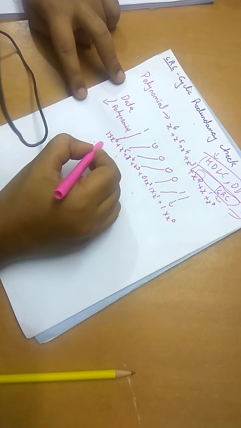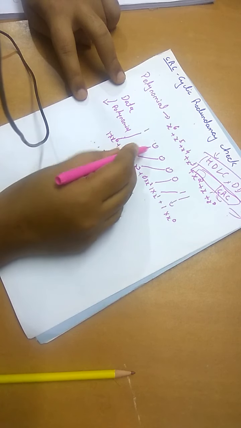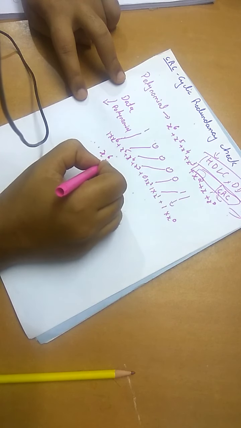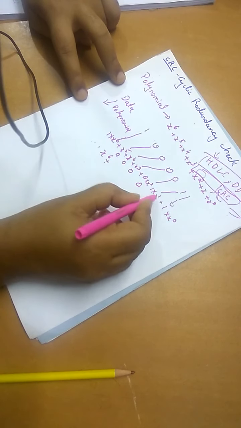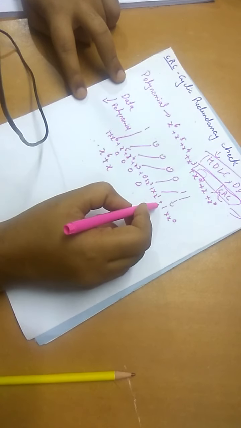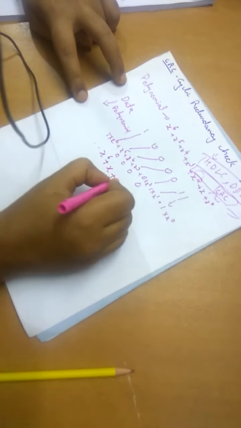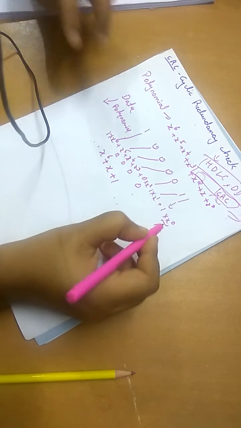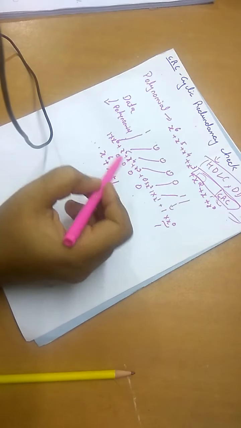So 1 into x to the power of 6 is just x to the power of 6. The 0 into x to the power terms will become 0, 0, 0, 0. 1 into x to the power of 1, I write it as x. Plus 1 into x to the power of 0 is nothing but 1, because x to the power of 0 is always 1. So this is how the data is represented as a polynomial.